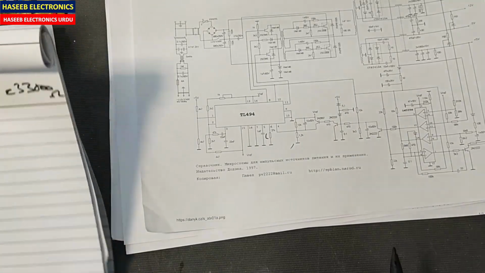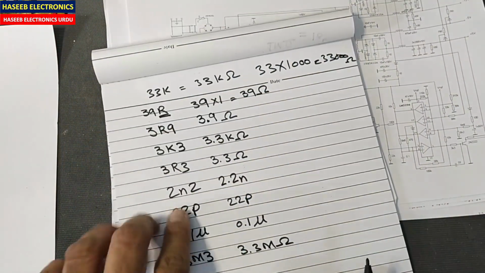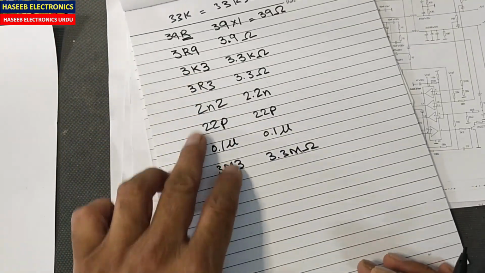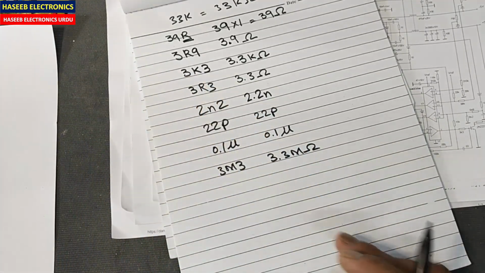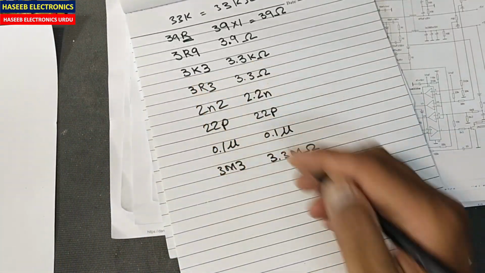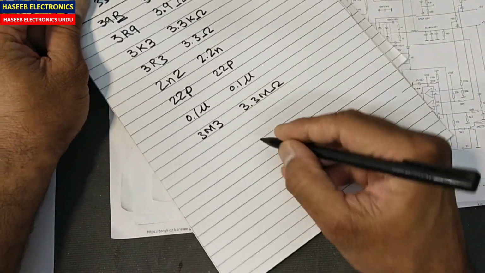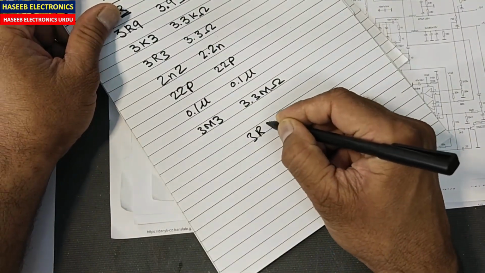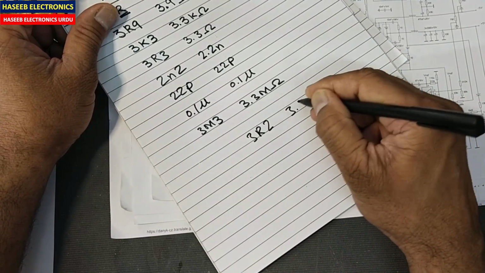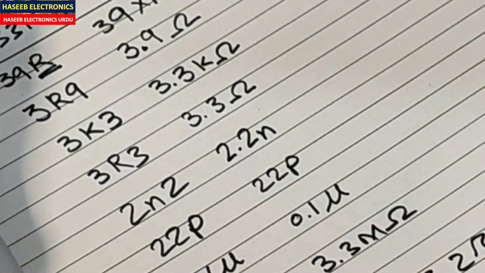When it is needed to write any value in points, it is mentioned in this way: 2K2, 2K3. If it is 3R2, that means 3.2 ohms.